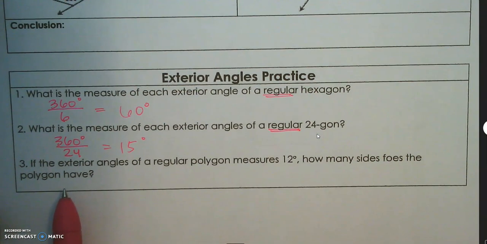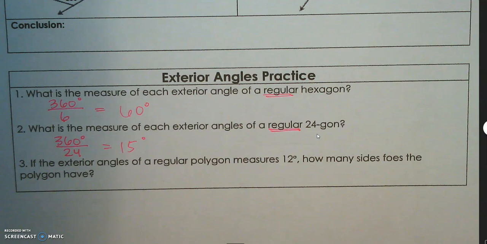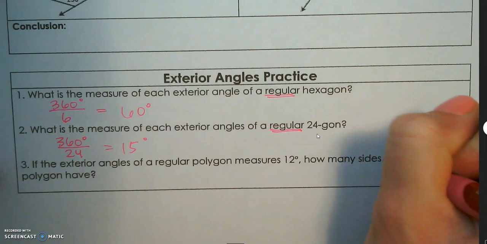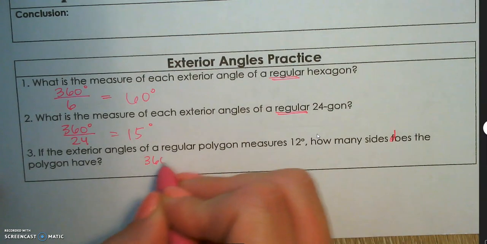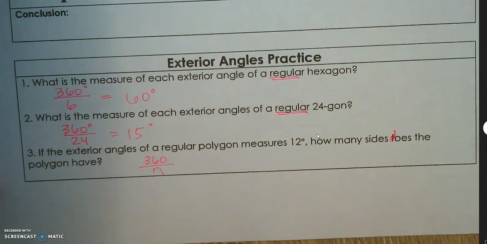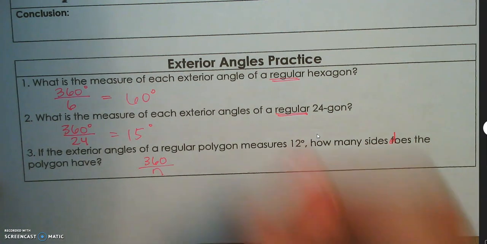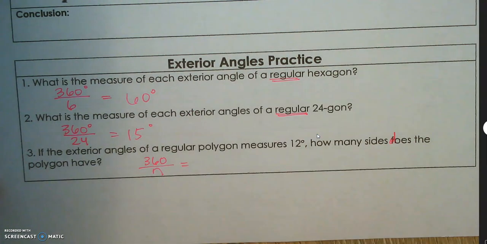And let's see, last problem. If the exterior angles of a regular polygon measure 12 degrees, how many sides does the polygon have? Okay, so essentially we were taking 360 and dividing it by n, right, the number of sides, to get what each exterior angle is.